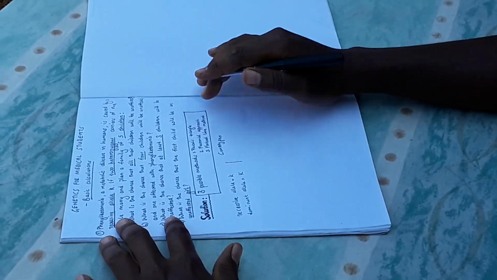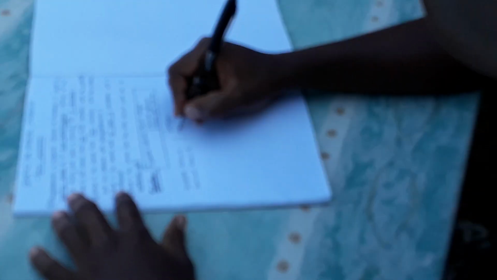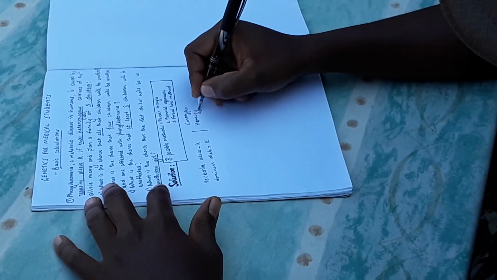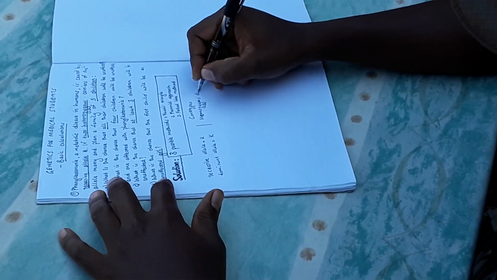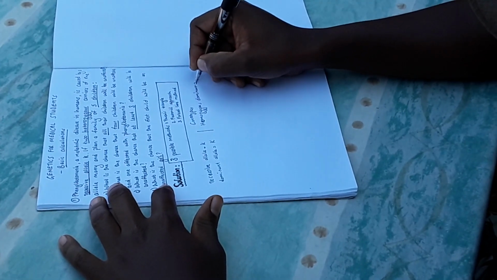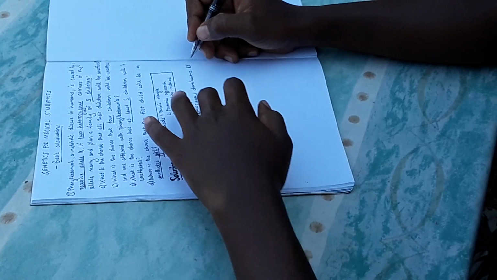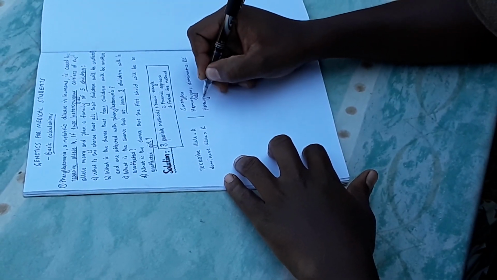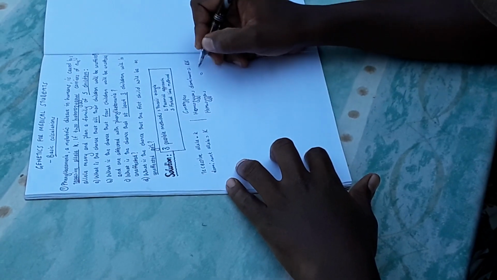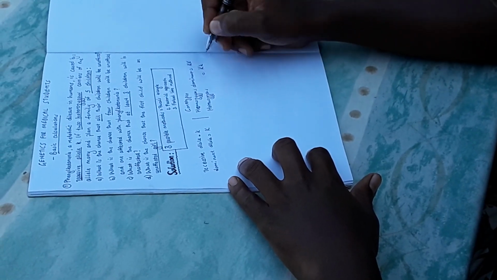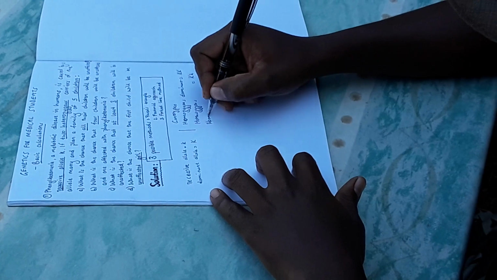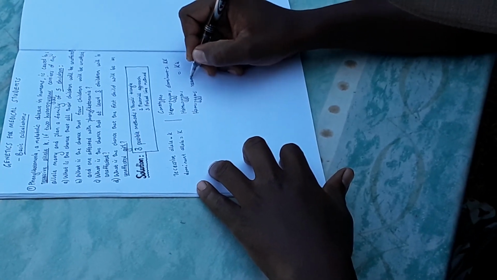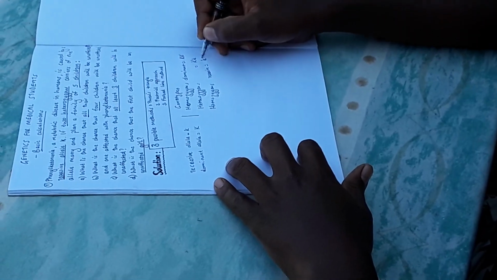There are three possible genotypes. One is homozygous dominant, which is uppercase K, uppercase K. You have heterozygous, which is uppercase K, lowercase k, and then you have homozygous recessive, which is lowercase k, lowercase k.